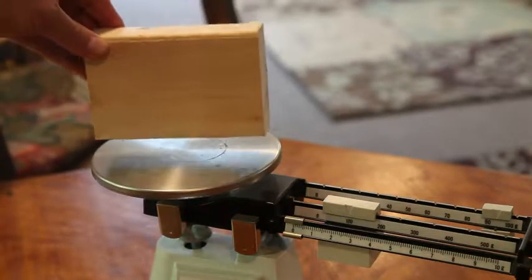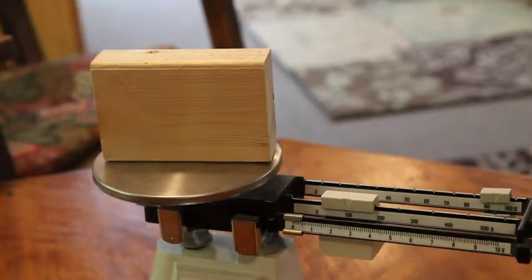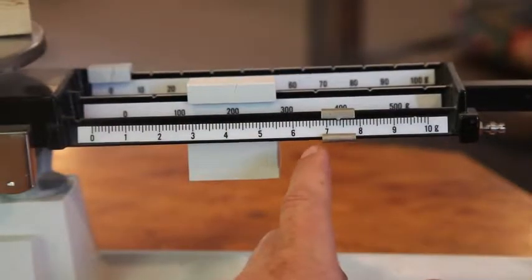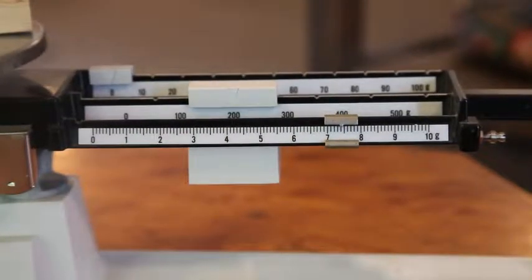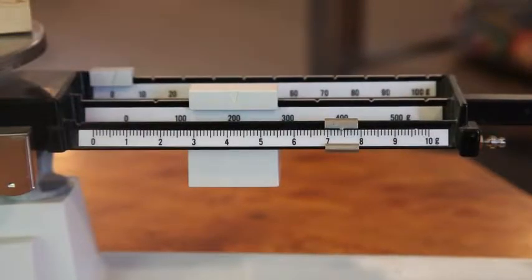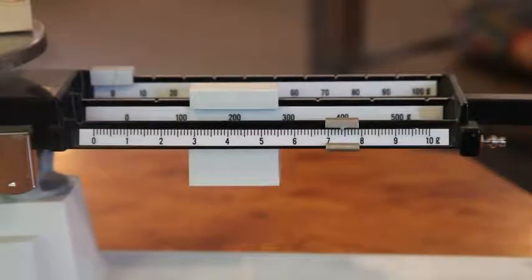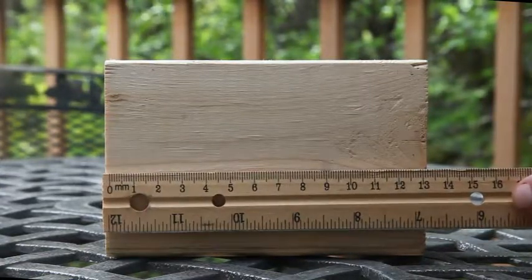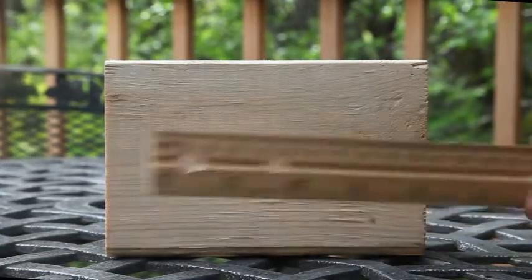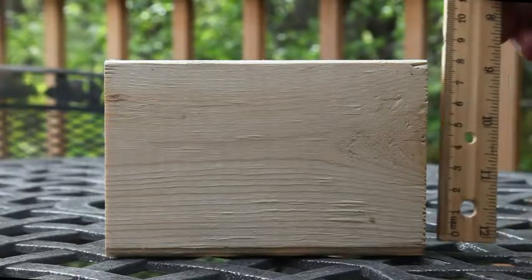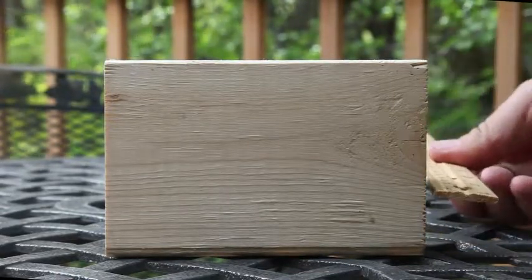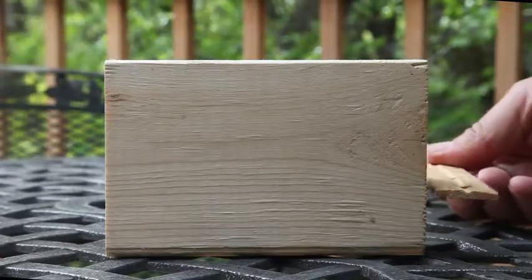Let's first obtain the mass of the block of wood by placing it on a triple beam balance. You can see that its mass is about 207.4 grams. To find its volume, we need to measure the length, height, and width of the piece of wood. We get a volume of about 386 cubic centimeters.